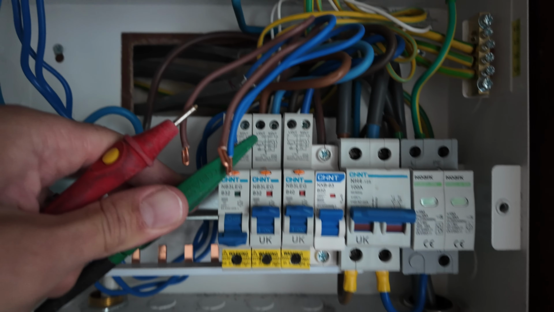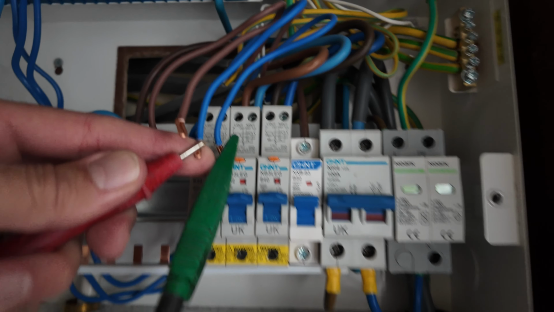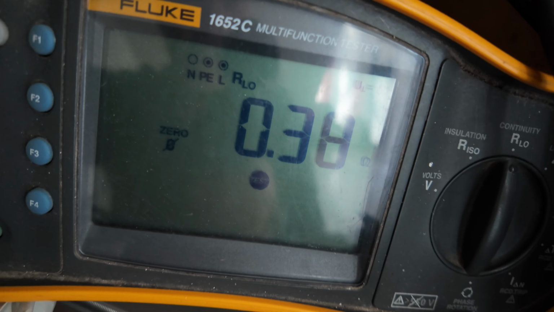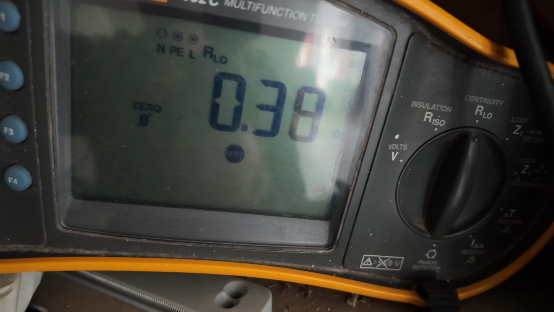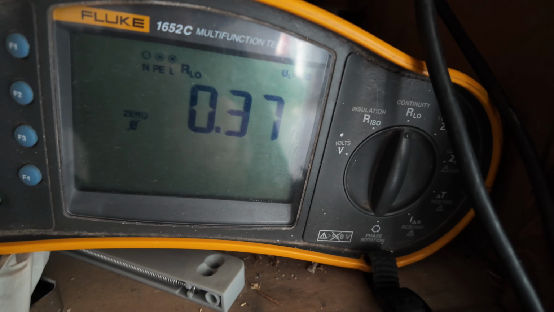Right, now let's do neutral to neutral. Same again, roughly about the same reading, slightly lower here. It's just making a bit of better contact. But yeah, basically I've got around about the 0.37, 0.38, 0.39.